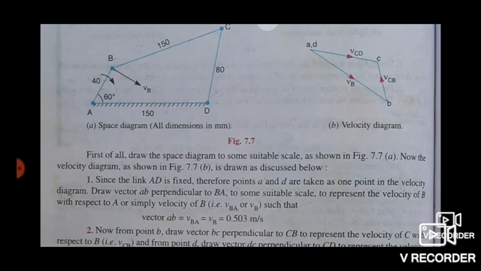Draw vector AB perpendicular to BA, to some suitable scale.